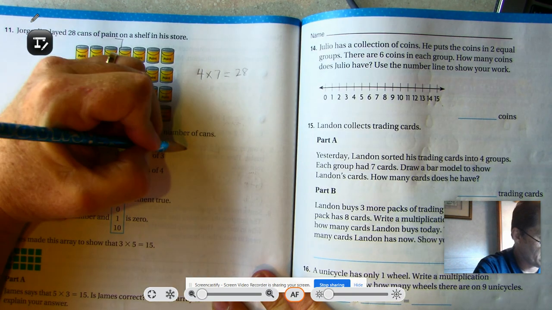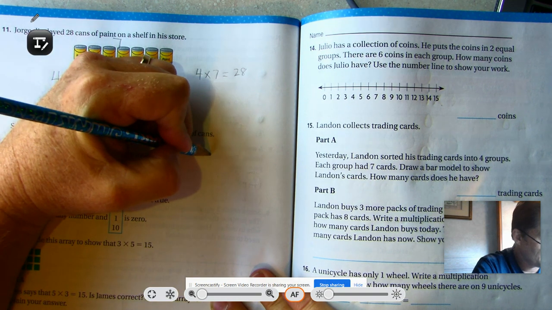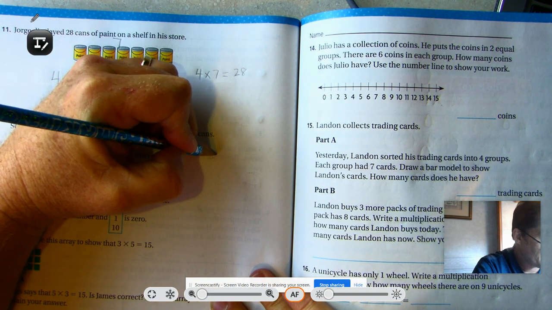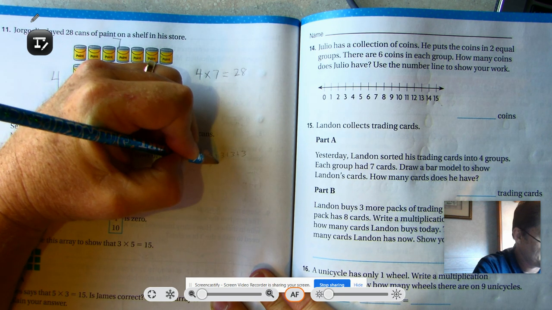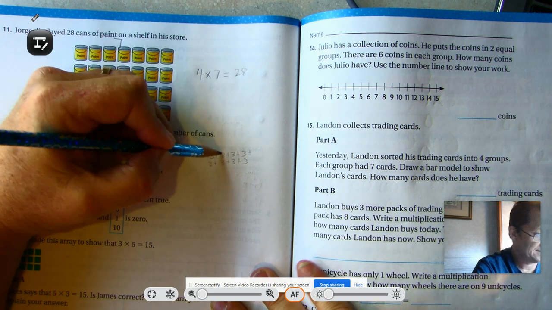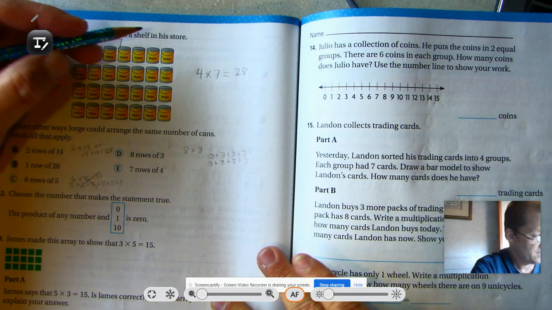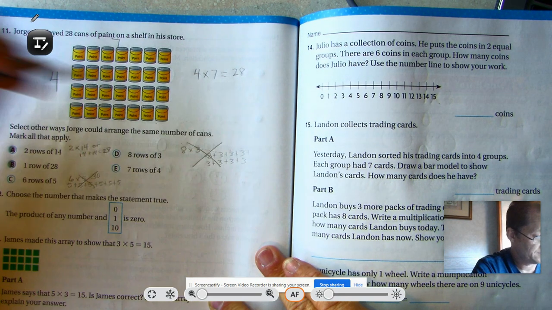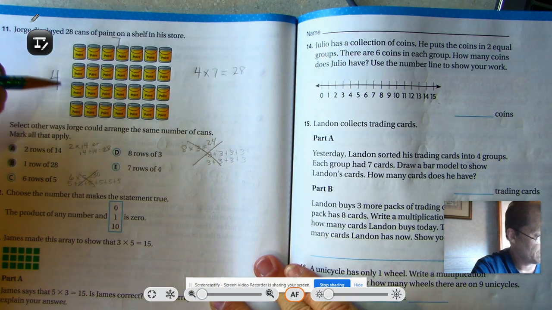8 rows of 3. That would be 8 times 3, which would be 3 plus 3, 8 times. 3, 6, 9, 12, 15, 18, 21, 24. Nope, can't do 8 rows of 3. 7 rows of 4.